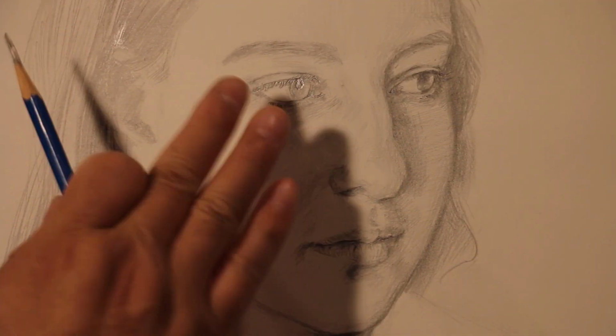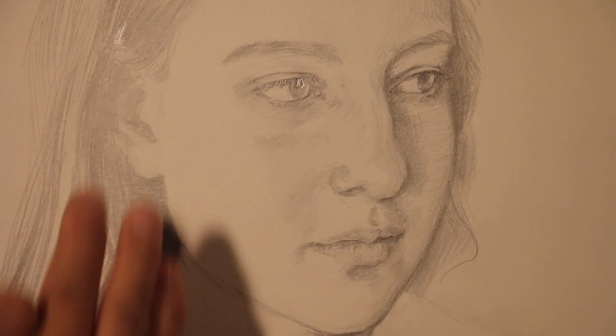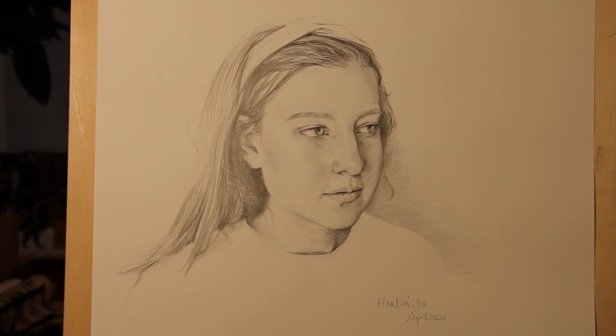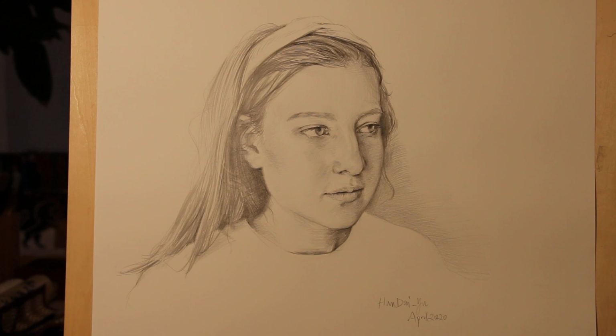Okay, so I work on this face. I keep this light. Okay, the camera shut down because it ran out of power, so I changed the battery. I think maybe it didn't record the final maybe 5 minutes, and I did a signature. But whatever, most of the parts for detailed drawing have been recorded.